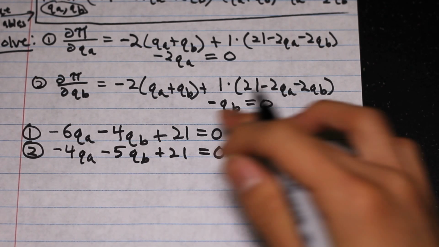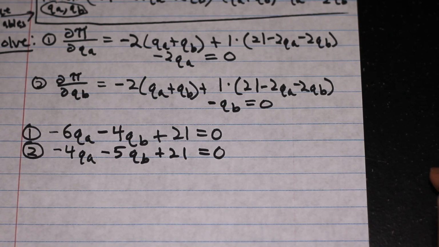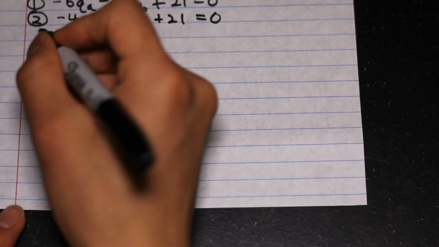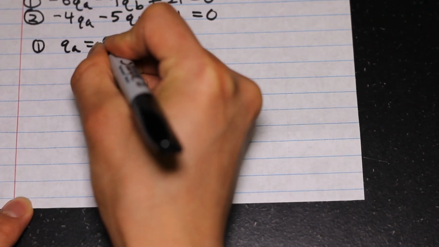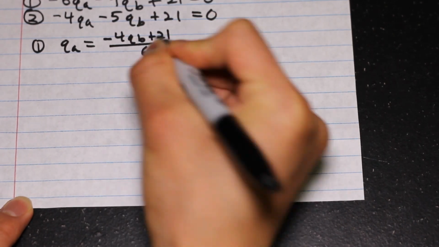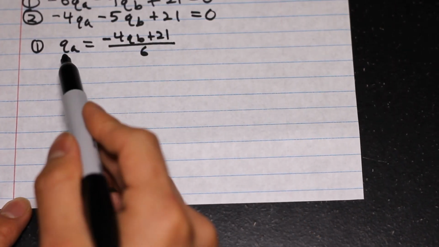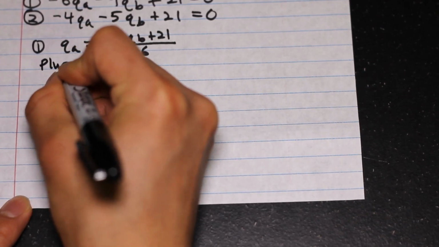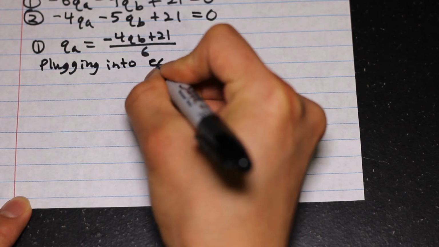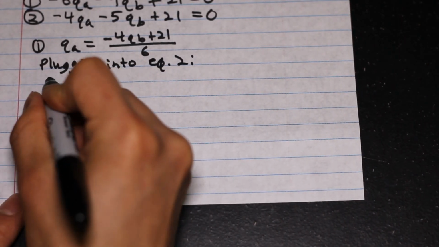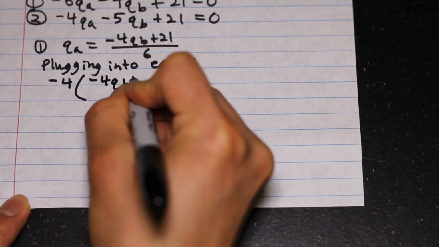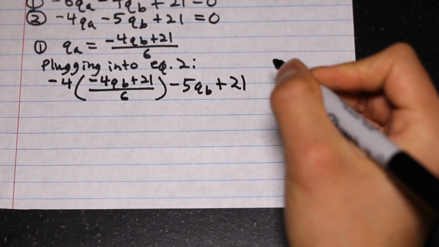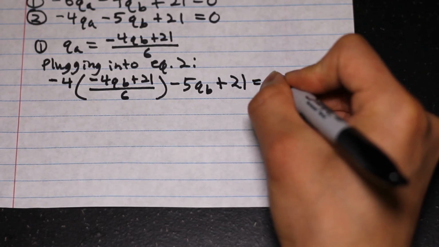So now we just need to solve this 2 equations, 2 unknowns system of equations. There's many ways to do it. It just depends on what you feel like doing at the moment. Let's do standard substitution. So we'll take equation 1, solve for QA. Just move the 6QA over here, divide by the 6. You get QA equals this. Now we can plug this into equation 2. So plugging into equation 2, we get minus 4 times QA minus 5 QB plus 21 equals 0.